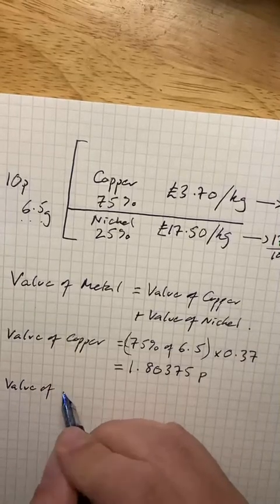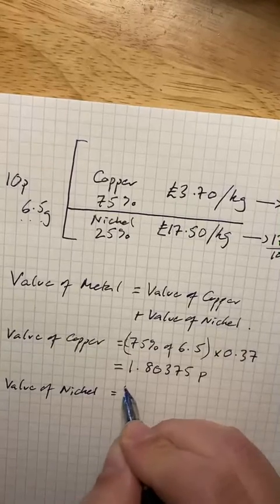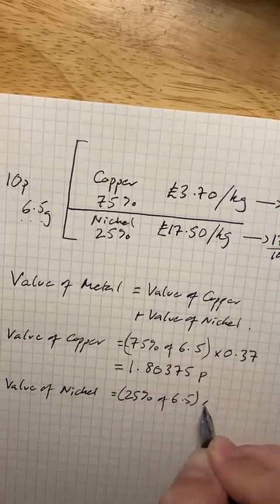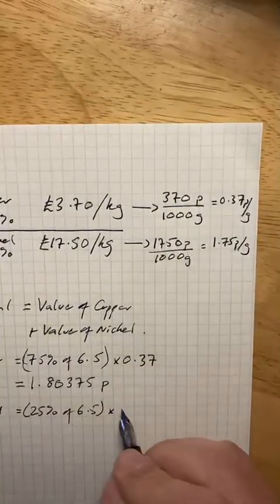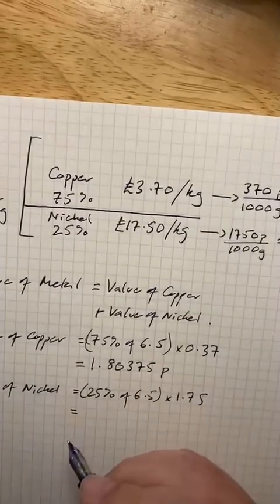The value of the nickel, exactly the same process, is 25% of 6.5 times, in this case, what we worked out, 1.75. So back to the calculator.